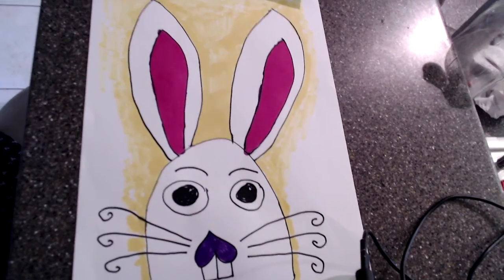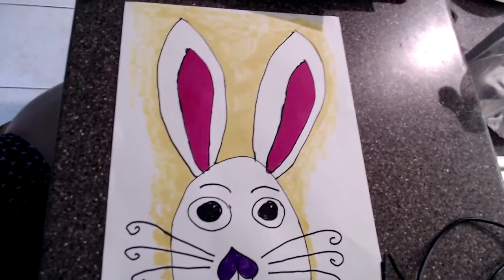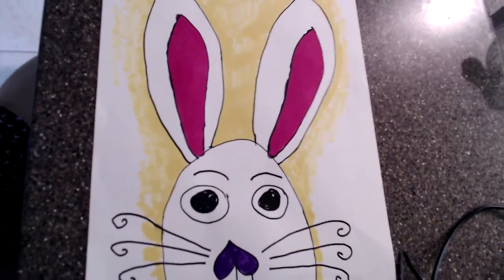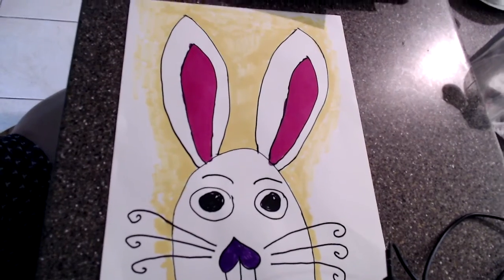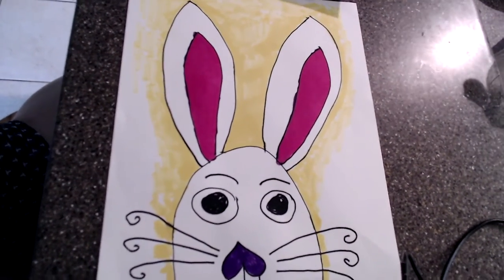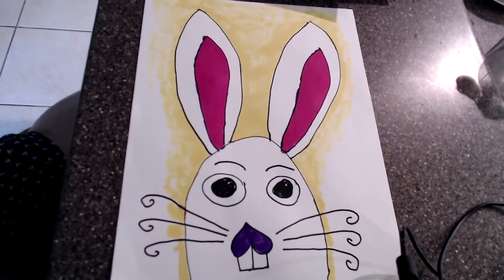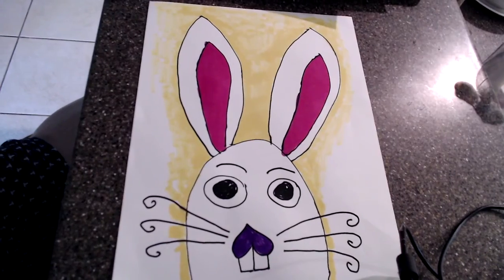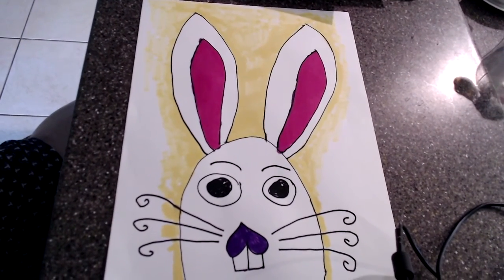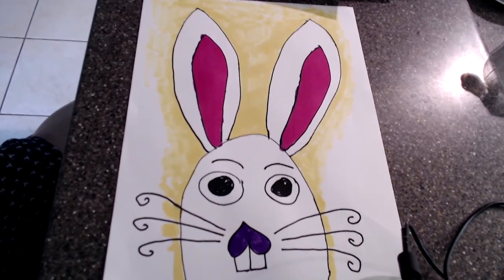This is what mine looks like. I didn't finish coloring all the way to the sides, but you can do that. You can color it however you want, and it'll be a beautiful decoration for you to have at Easter. So take your time and color it very nicely. And remember, you could make the bunny brown or even spotted. That would be fun.